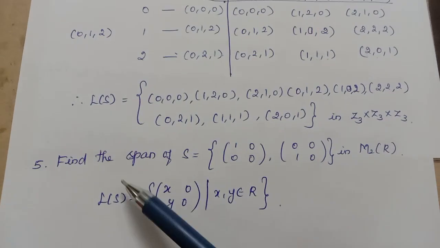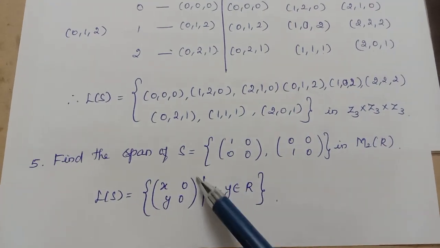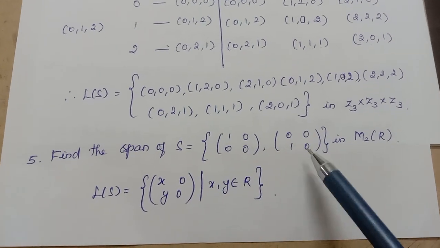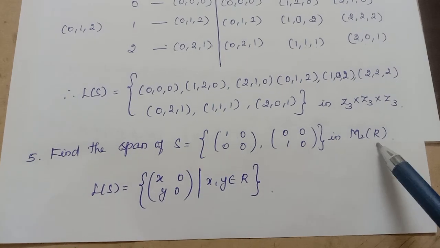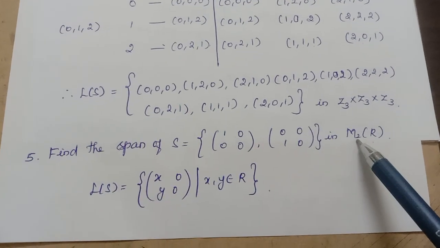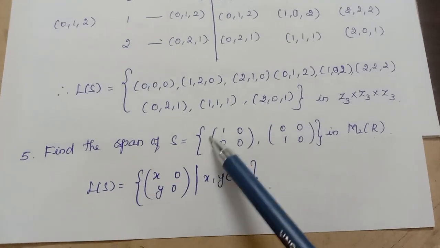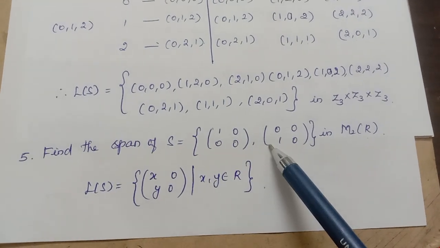Okay, right. Next one, find the span of S is equal to matrices of the form [[1, 0], [0, 0]], [[0, 0], [1, 0]] in M2 of R. What do you mean by M2 of R? Set of all 2 by 2 matrices over the field R. Okay, so you have to put alpha into the first matrix plus beta into the second matrix.